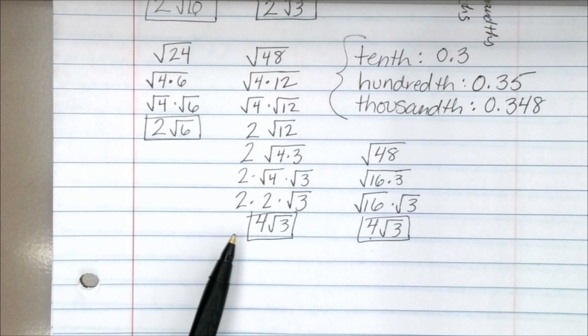Okay? All right, one more I want to show you. Actually, I want you to try this one. Whichever way you are most comfortable doing it, can you simplify the square root of 72?